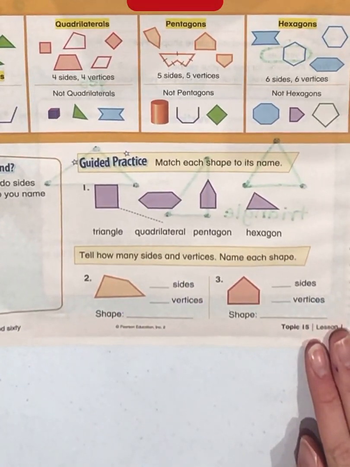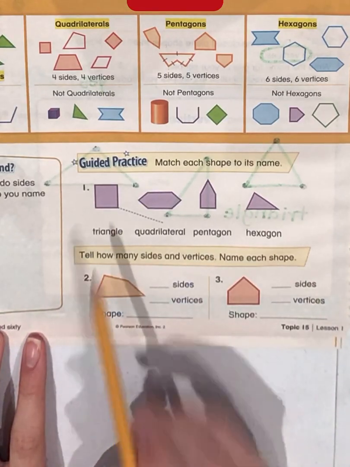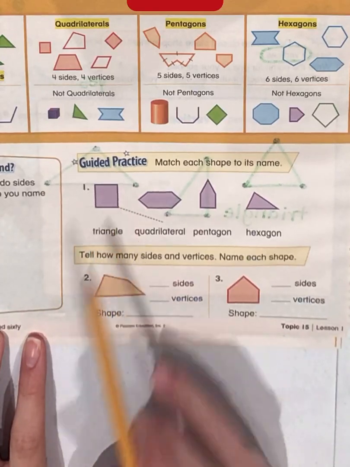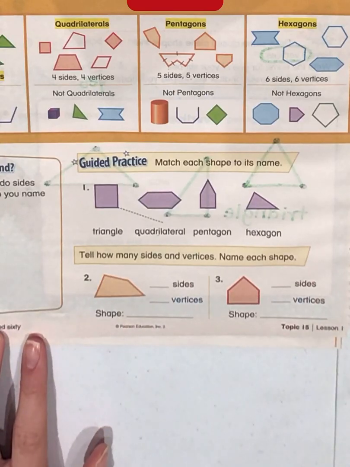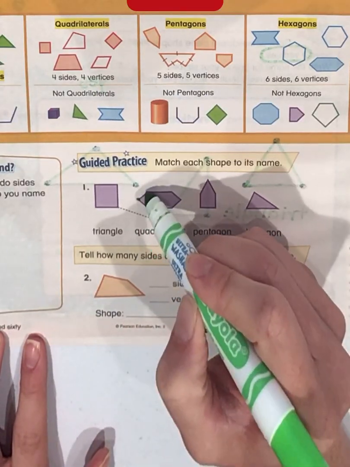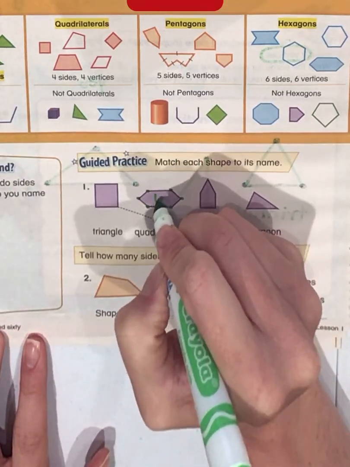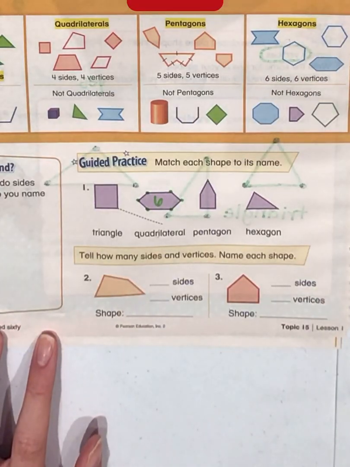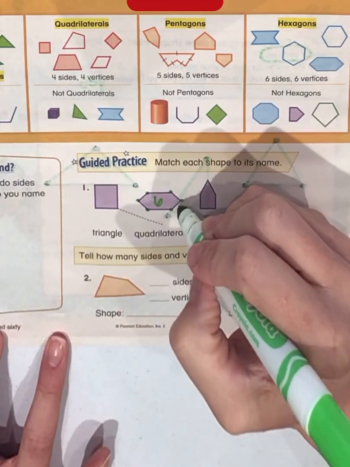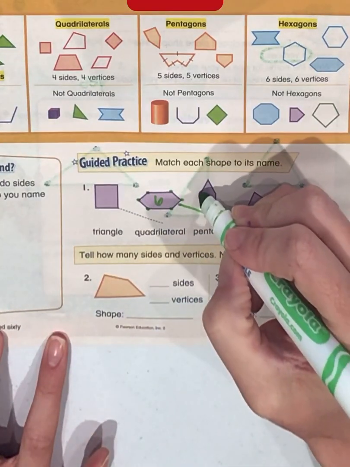All right, so let's look at the guided practice. They want you to match each shape to its name. So this first one has 4 vertices or 4 sides, so it's called a quadrilateral. If we count the vertices on this shape, 1, 2, 3, 4, 5, 6. Okay, and we can look back up here. A shape that has 6 sides or 6 vertices is called a hexagon. So you will draw a line to hexagon. You'll do the same thing for the next 2 shapes.